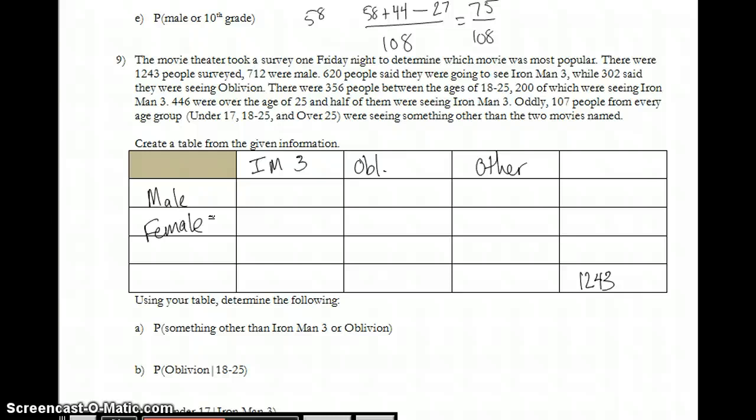Ooh, that got me too. Don't need to worry about male and female. Instead, we're looking at age demographics. So we're looking at 17 and below, 18 to 25, and 25 and above. And we've got our totals. So now let's start filling in some information.